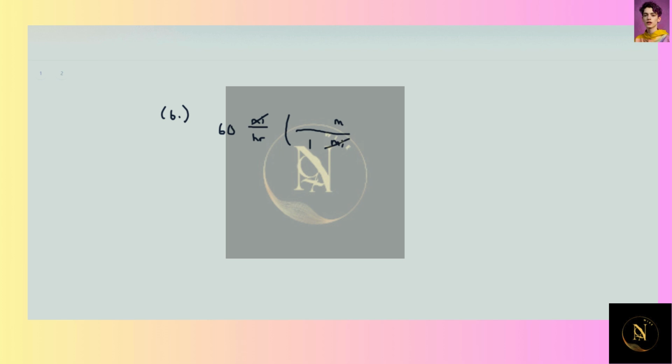In 1 mile, there's roughly 1,609 meters. We also need to convert the hours into seconds, so we're going to have hours in the numerator and seconds in the denominator. 1 hour is 3,600 seconds. The hours cancel, and we're left with meters per second. Plugging this into your calculator, you'll get 26.8 meters per second.